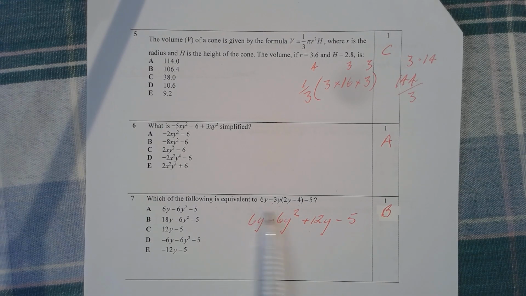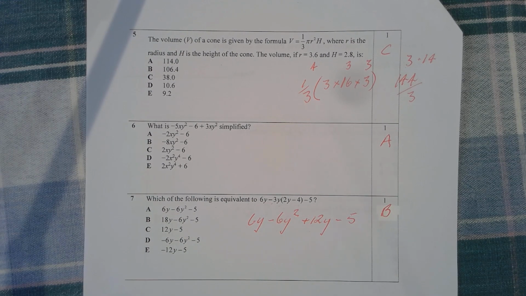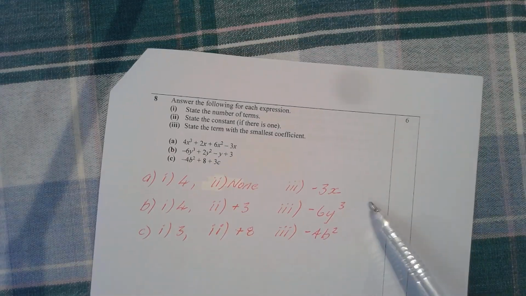If you make a mistake, like I did originally, of saying that that's minus 12y, then it would be this one here. But it's not. It's actually 18y. So the answer is B. Let's go and have a look at the next question.